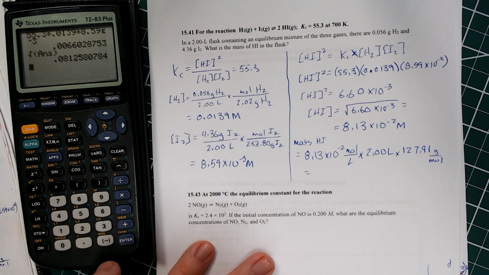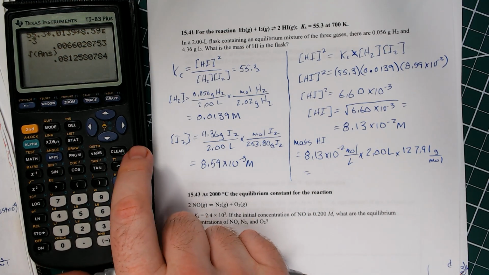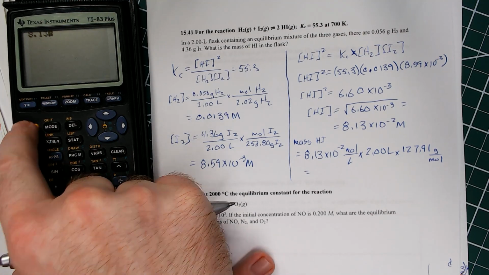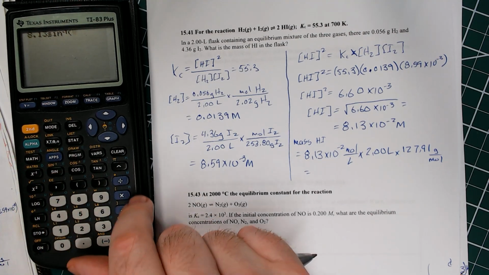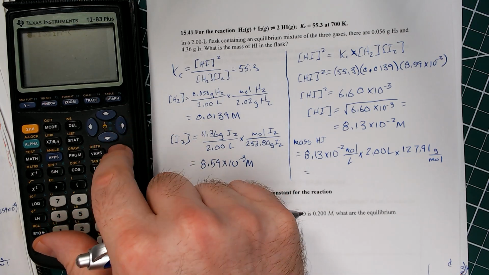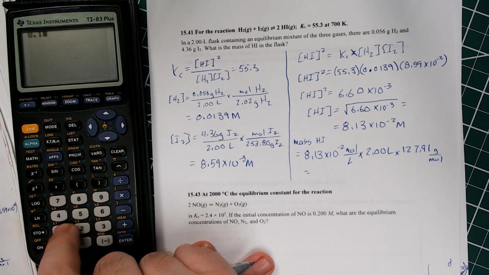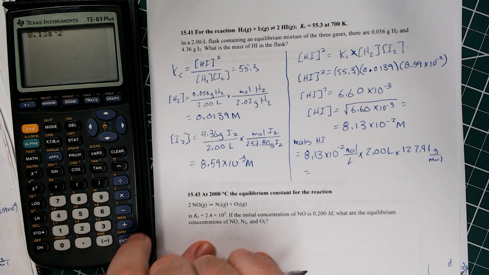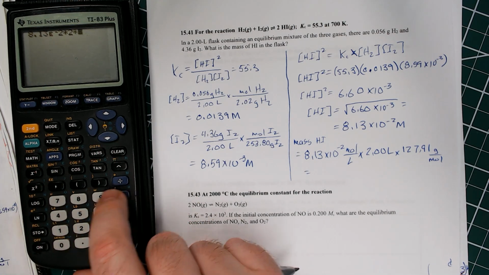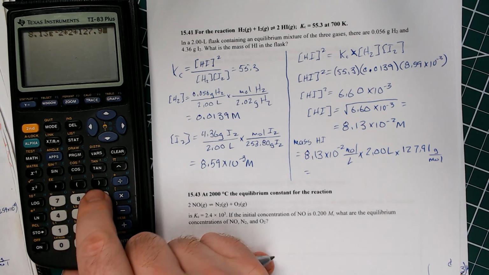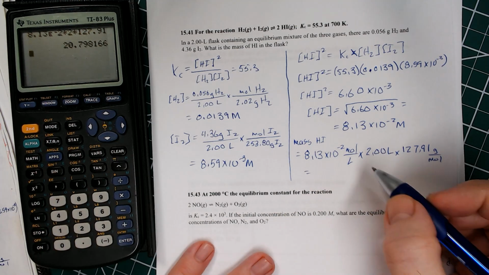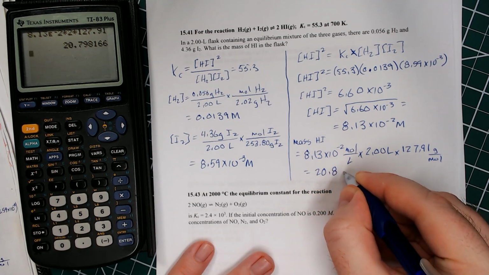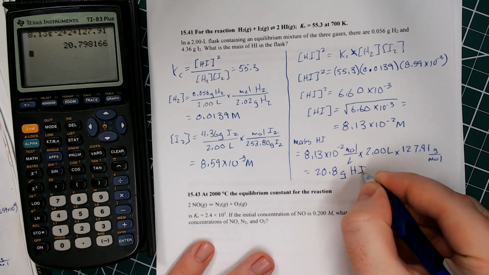So now when we multiply all that out, let's try this again: 8.13 times 10 to the negative 2 times 2 times 127.91. And you'll see that the number that we get there is 20.8 grams of HI.